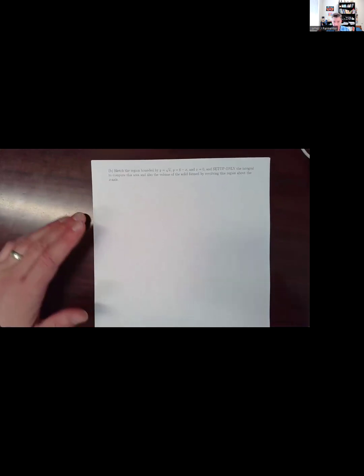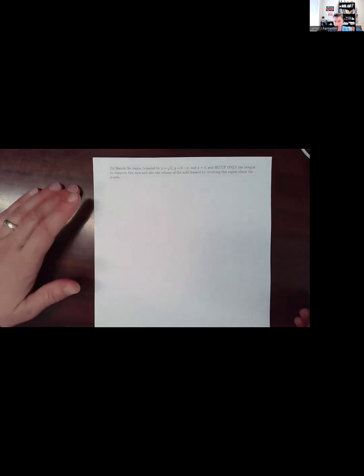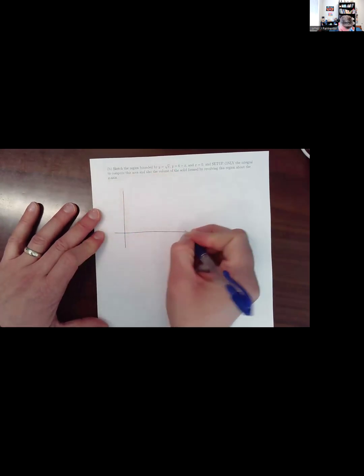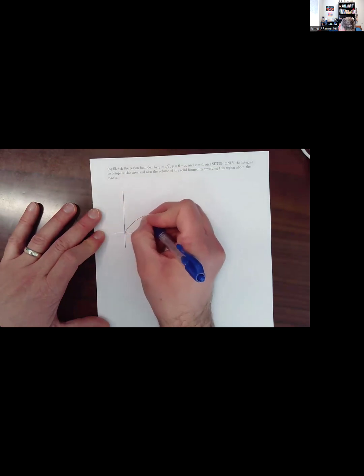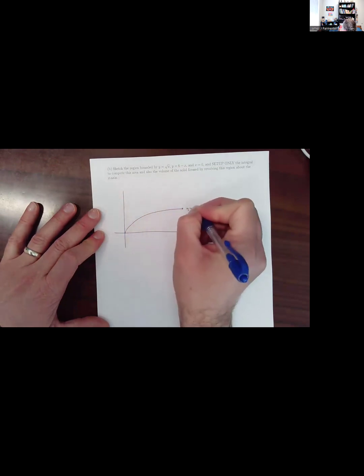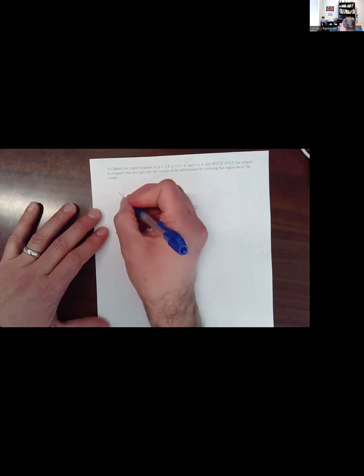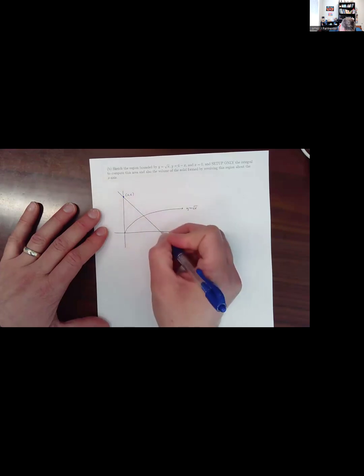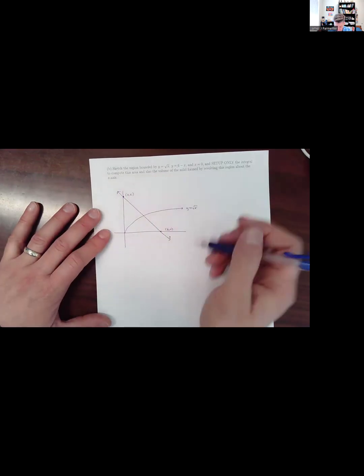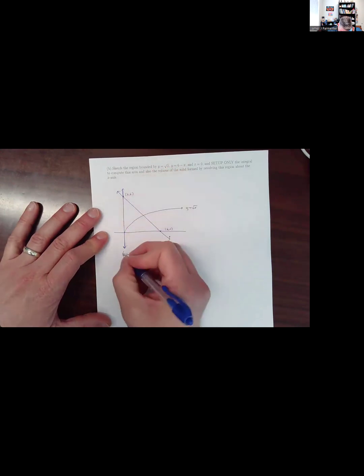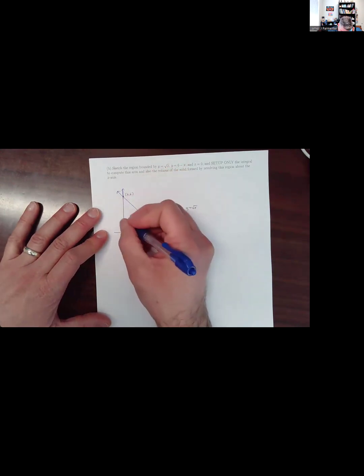Sketch the region bounded by y equal to root x, y equal to 6 minus x, and x equal to 0, and set up only the integrals for volume and area. So, sketch this stuff. You know what y equals root x looks like? It looks like this. Y equal to 6 minus x is a line that goes through the intercepts 0, 6 and 6, 0. And x equals 0 is the y-axis. We're looking at this region here.